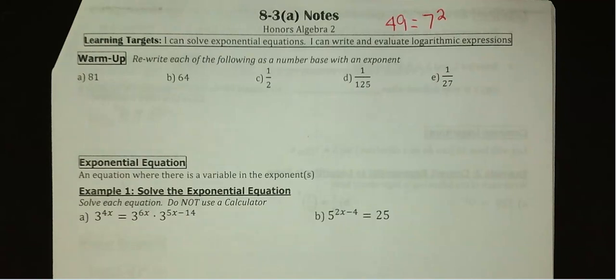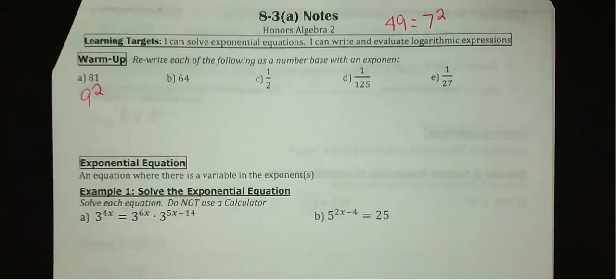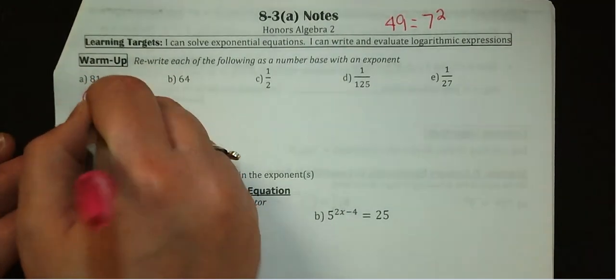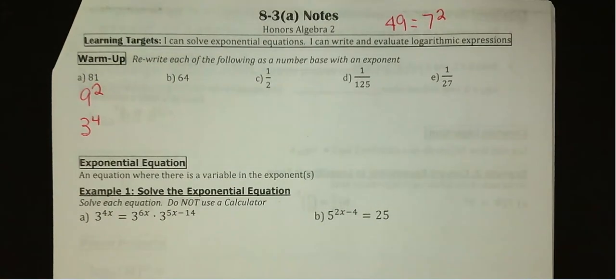So like if I give you 81, how could I rewrite that as something to a power? 9 squared. There's actually another one. Does anybody know the other one? 3 to the 4th. All right, we're just giving ourselves options here. It's going to make more sense when we start doing these problems.